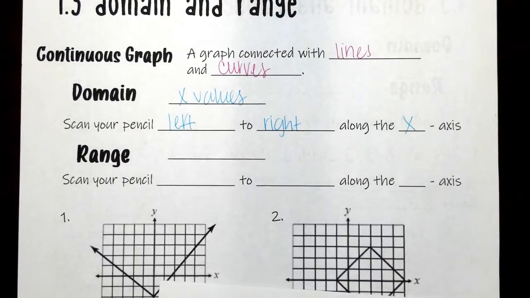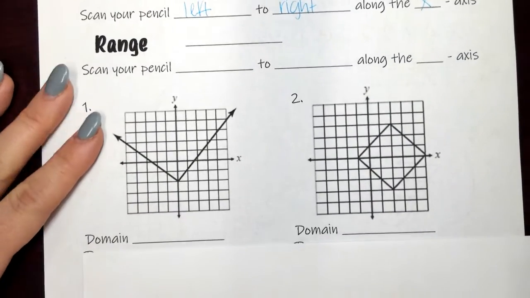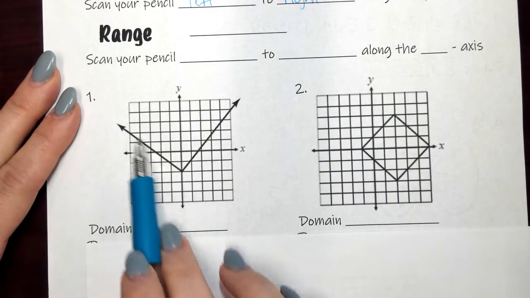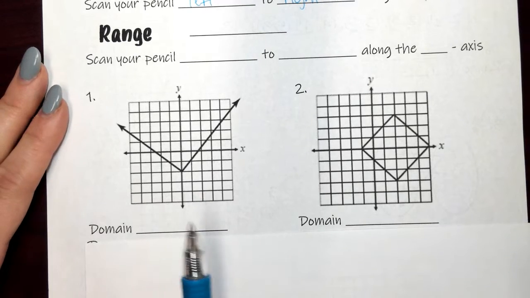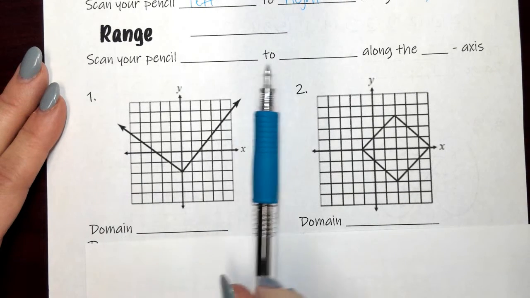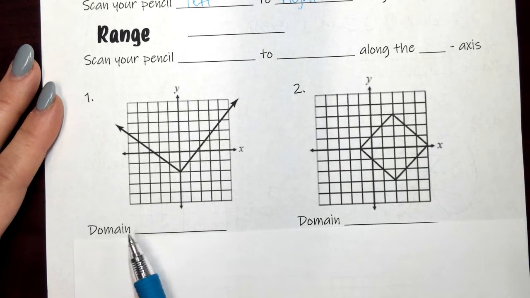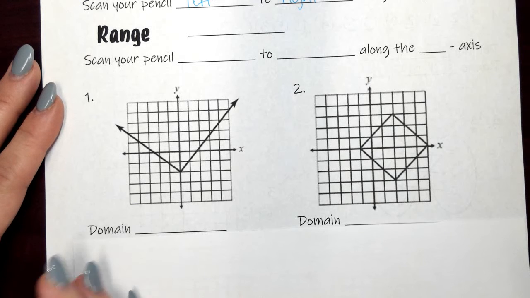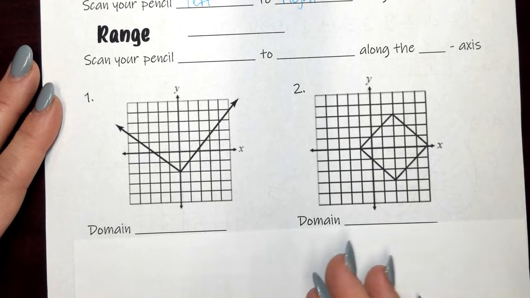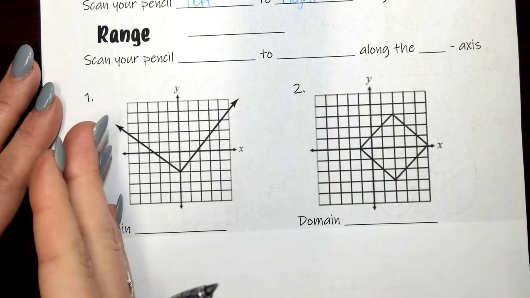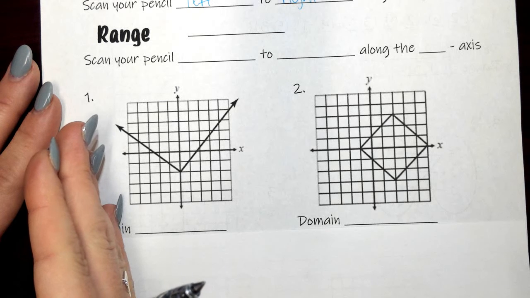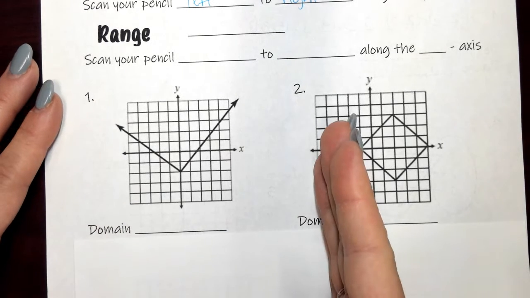We're going to scan our pencil from the left, so just like we read, from left to right along the x-axis because we are doing our x values. So let's look at this first one. We've got this graph that looks like this. We are starting from left to right, and we want to talk about our domain. Instead of listing numbers this time, we want to talk about the numbers that it includes, from the leftmost x value to the rightmost x value.